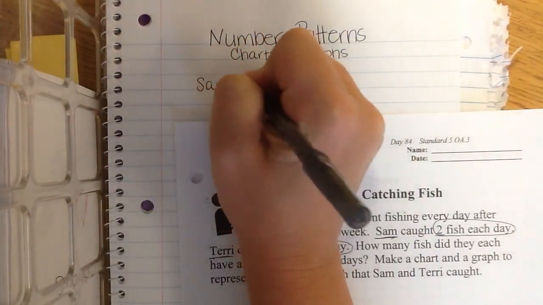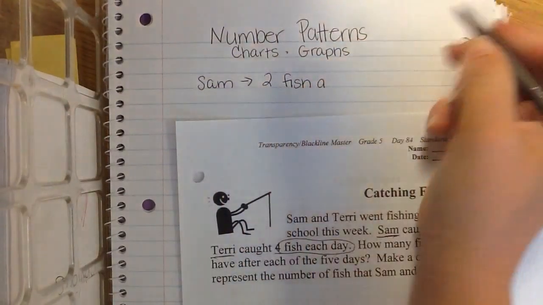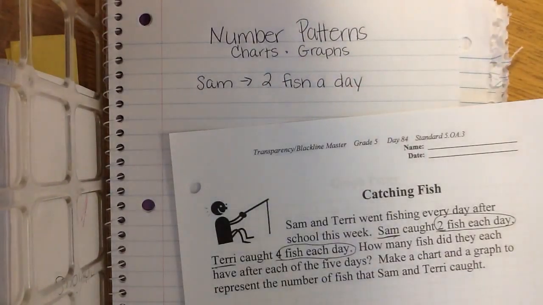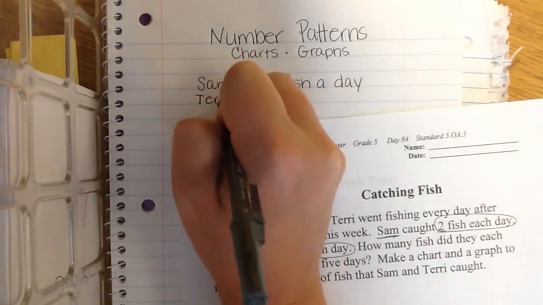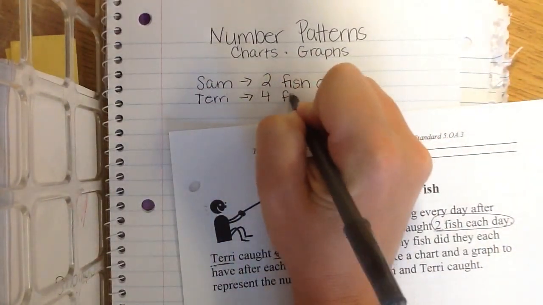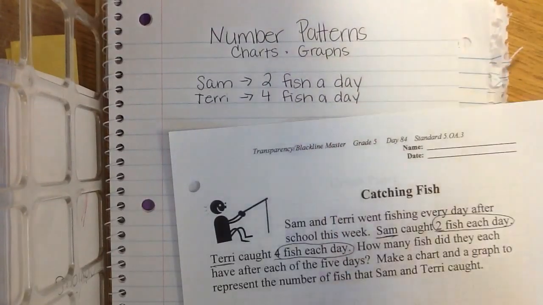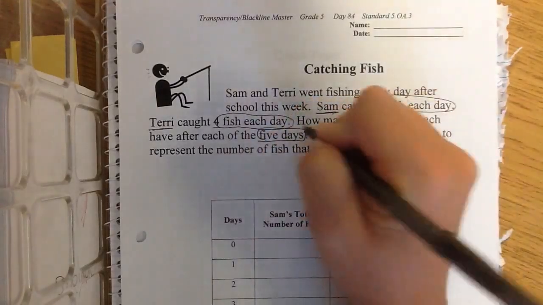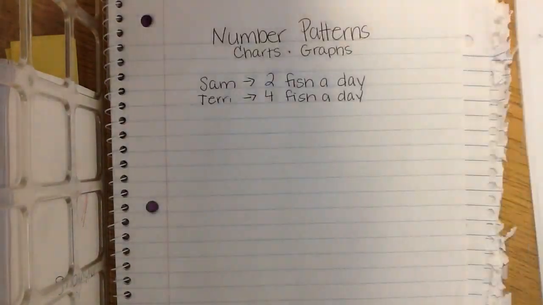Sam, 2 fish a day. So Sam caught 2 fish each day. Terry caught 4 fish a day. So how many fish did they catch after 5 days is what they're looking for. How many fish they have after 5 days.